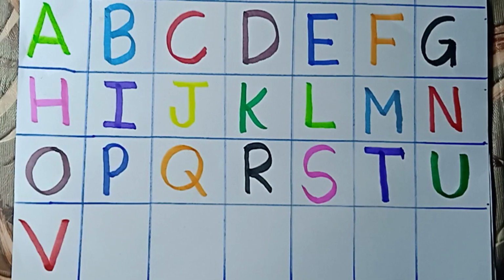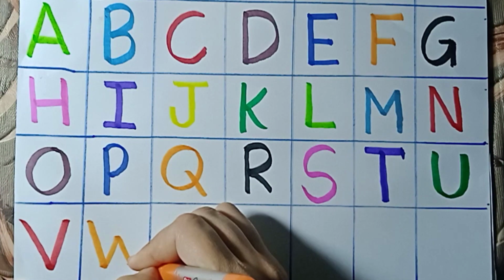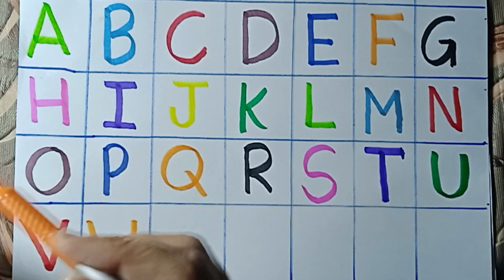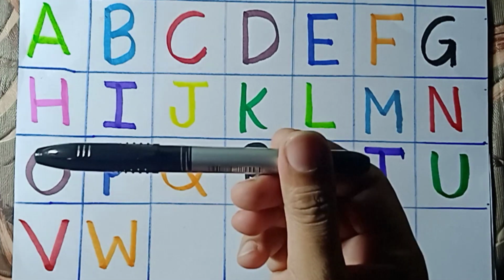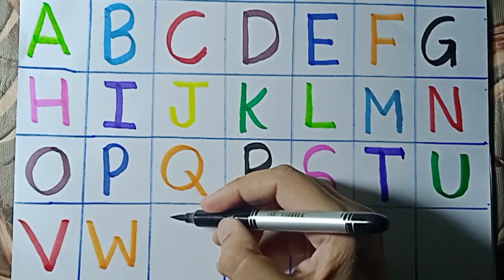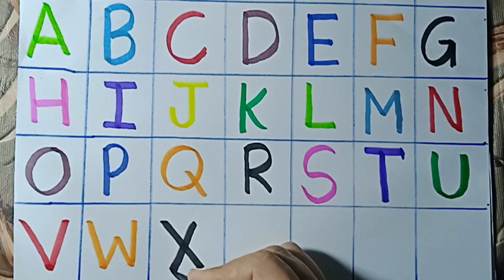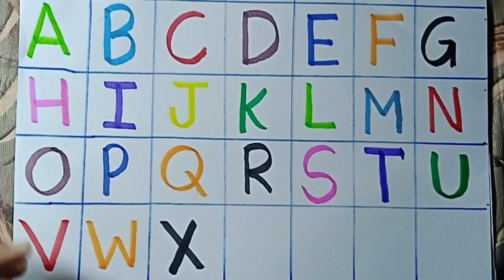Orange color. W. W is for watch. W is for watch. Black color. X. X for X-ray. X for X-ray.